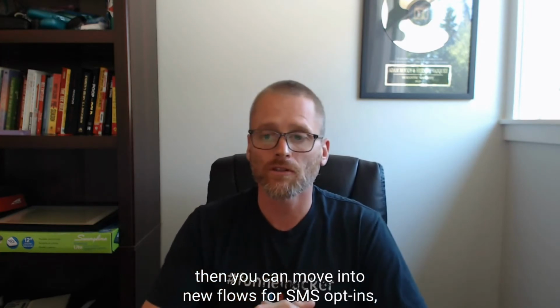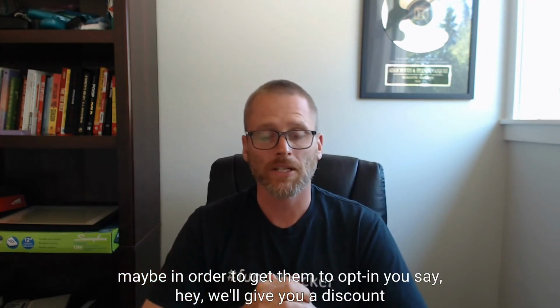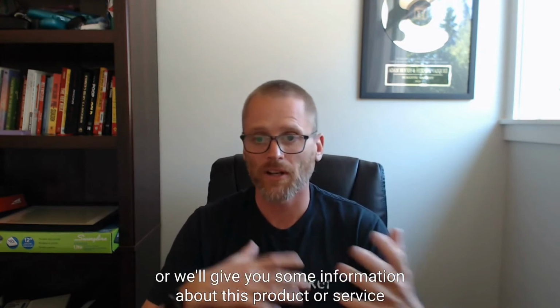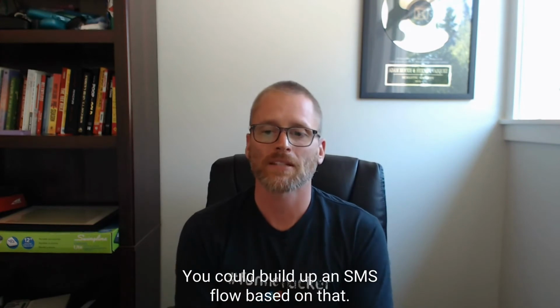And after you've added SMS to existing flows, things like the abandoned cart and the post-purchase, then you can move into new flows for SMS opt-ins. Maybe, in order to get them to opt in, you said, hey, we'll give you a discount, or we'll give you some information about this product or service or something related to it. You could build up an SMS flow based on that.